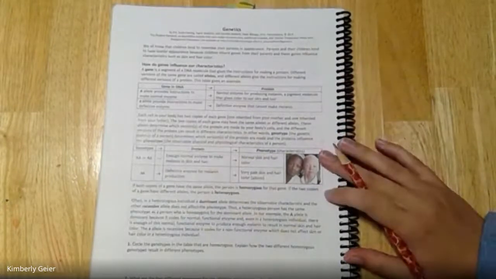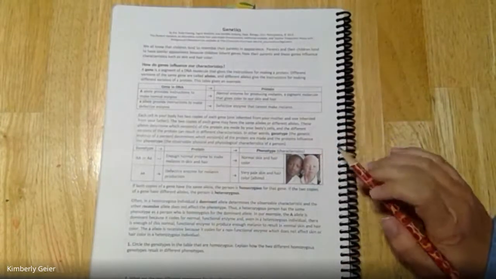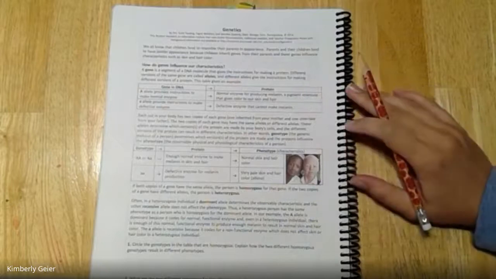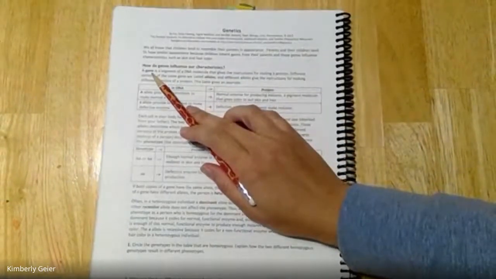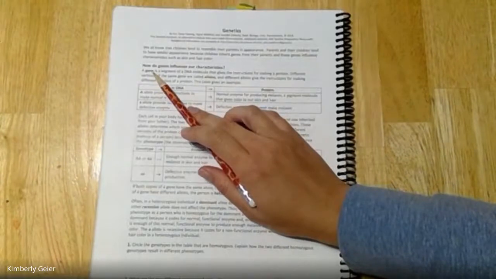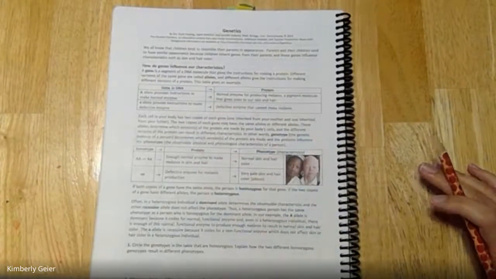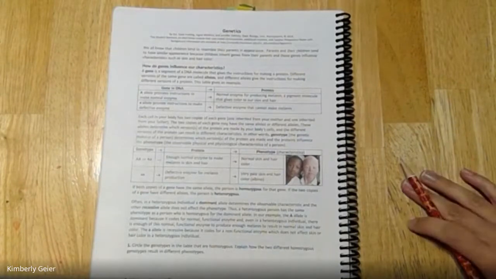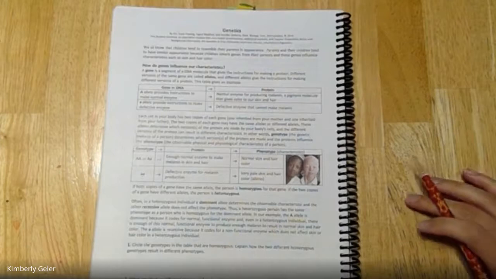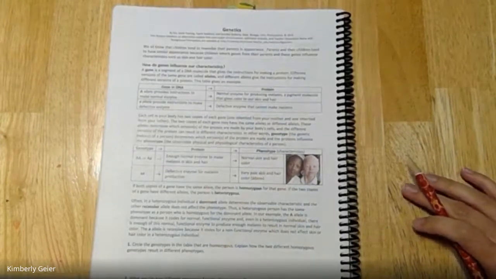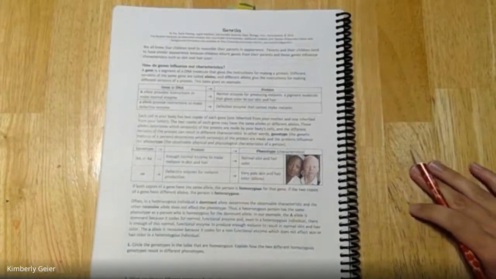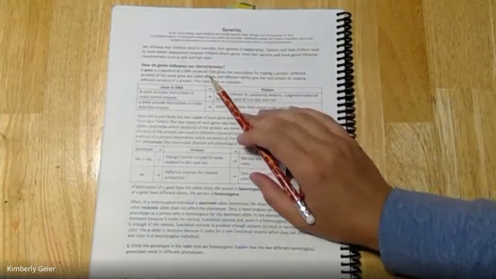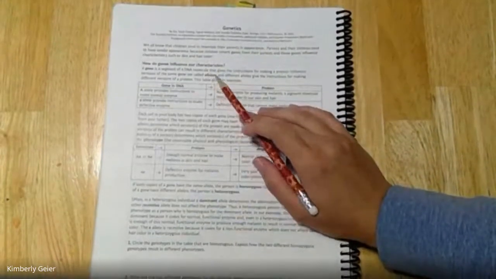So this activity describes using a gene for color. Notice that there's a difference between a gene, which is going to give instructions for making a protein, and everyone has a gene for this. So, for example, there's a gene for the amount of melanin that is produced in your skin, but different people have different versions of that gene, and those versions are called alleles.